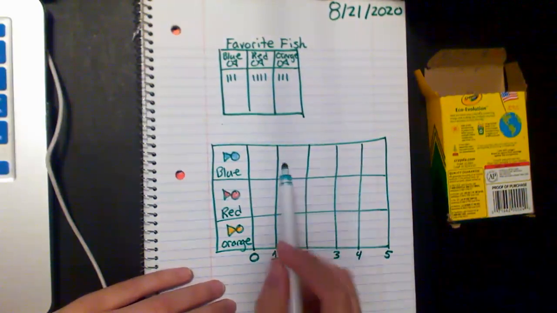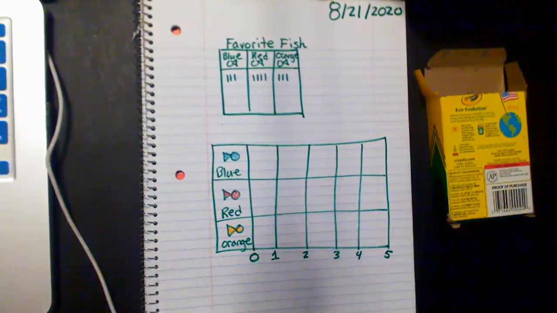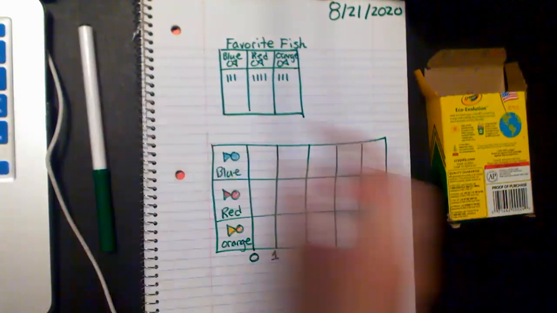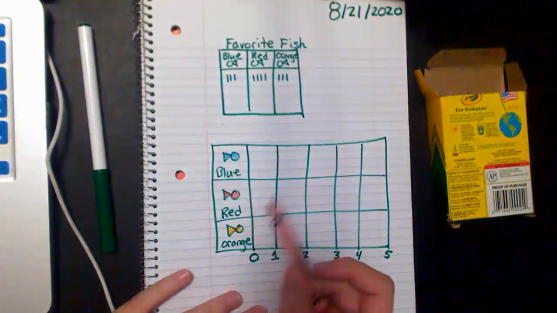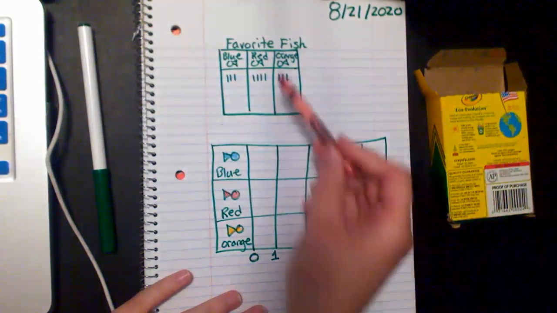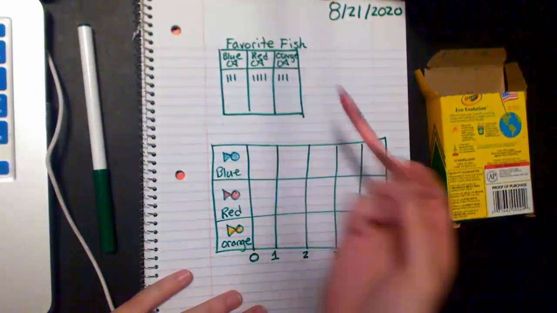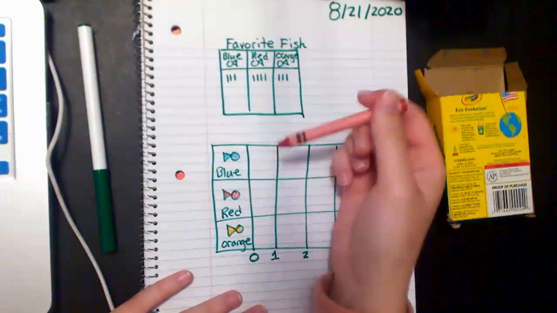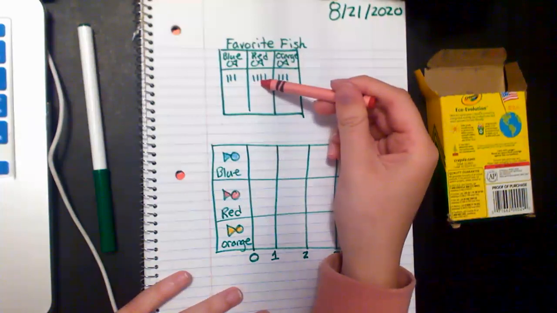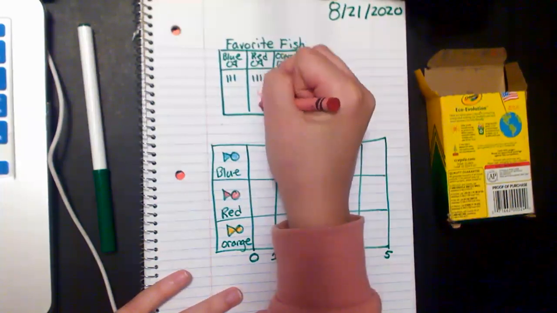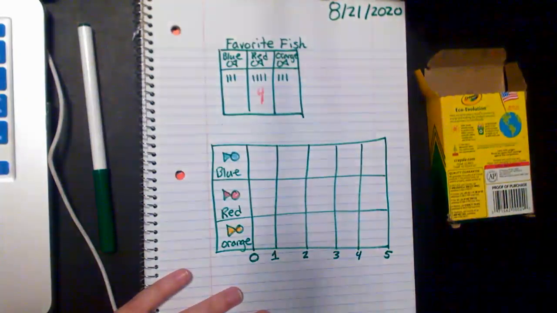Okay, and now that we did that, we are going to start coloring in our picture graph with the information we have up here. So for red, I already have my red crayon. So let's start with red fish. We see 1, 2, 3, 4. There are 4 tally marks here for red fish.